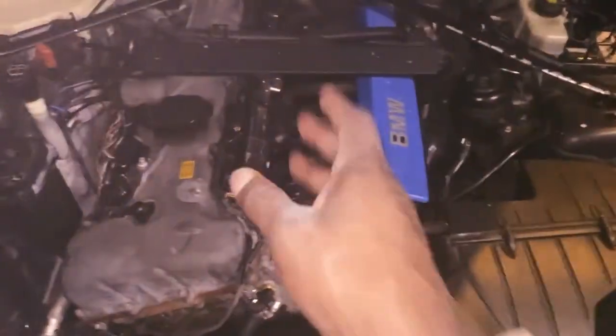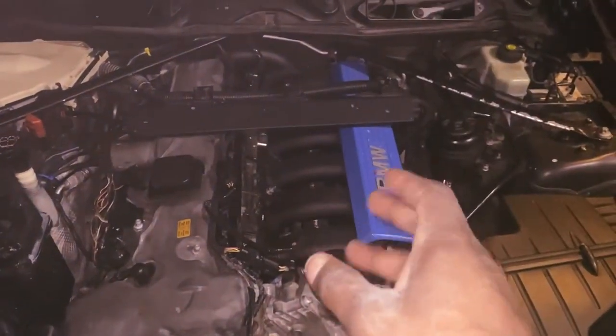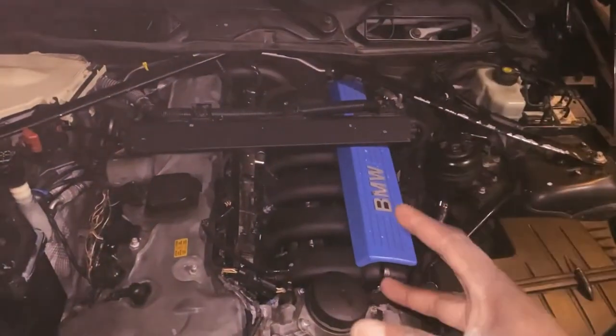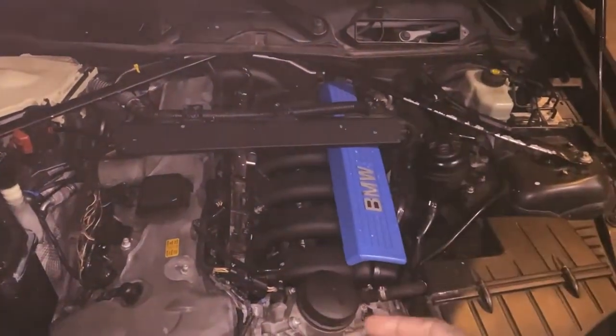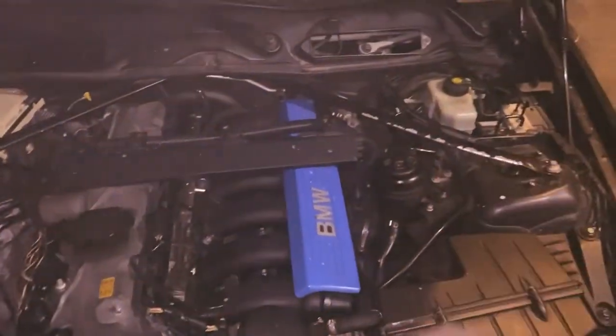And each time you check these things, guys, make sure you erase the check light and run the car. If the check light pops right back on, rescan it. Make sure you have a scan tool. If you rescan it and you're still getting the same code, you're going to take another step.